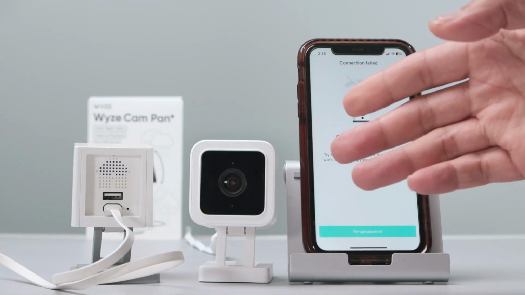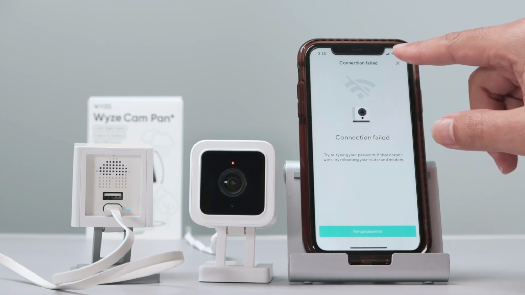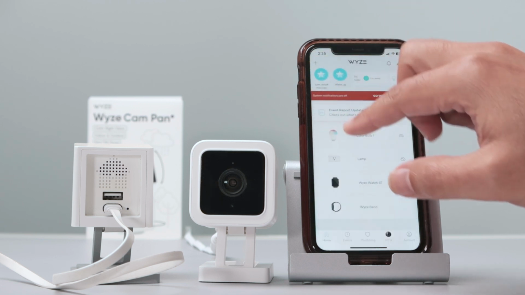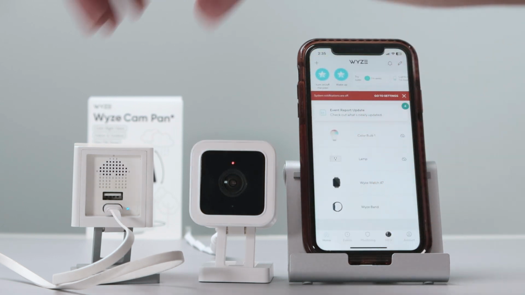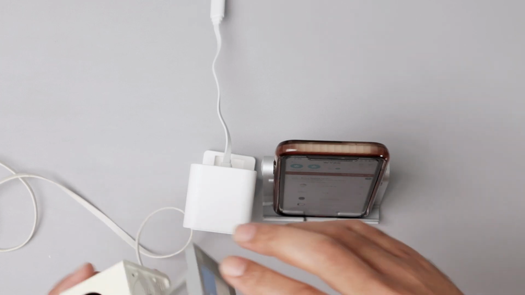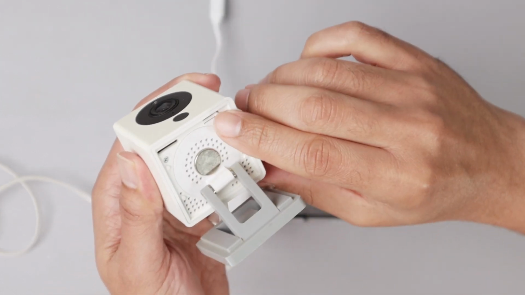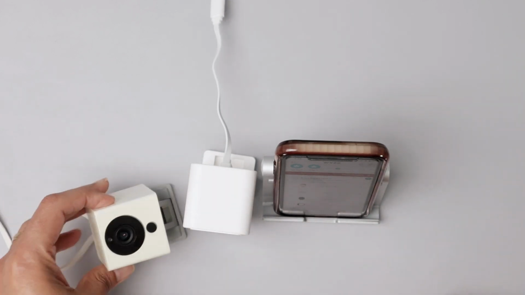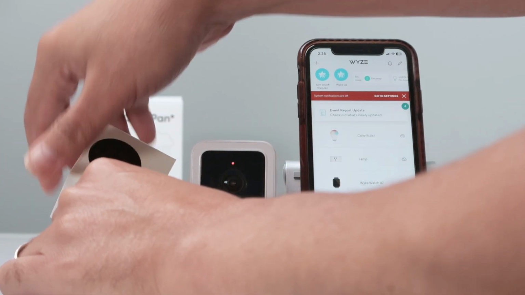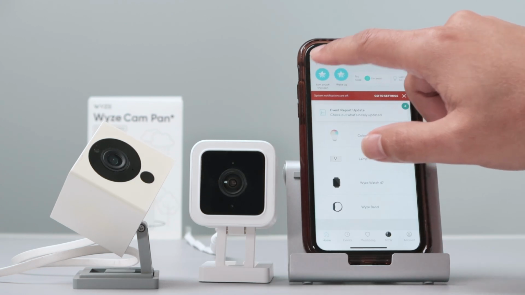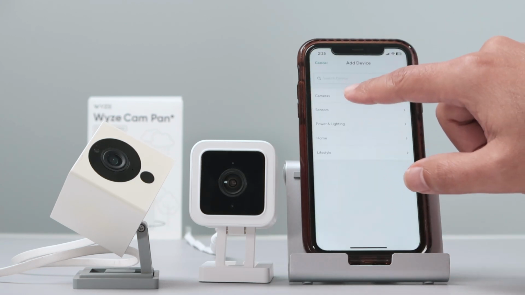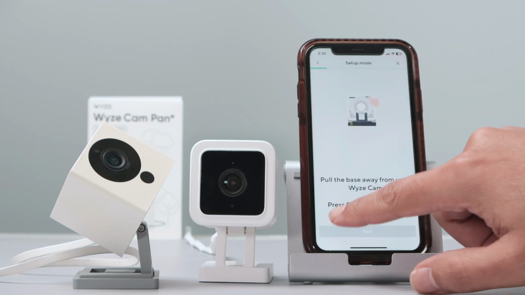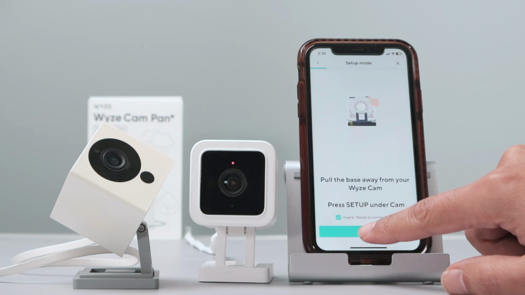Let me just try again. So I got the message connection failed because it was trying to connect. Let me just try again. Start here from scratch. The camera again, version 2. Press the button here. Ready to connect. Just put it here and add the camera again. Add device, camera, Wyze Cam. Next. I heard the message ready to connect.